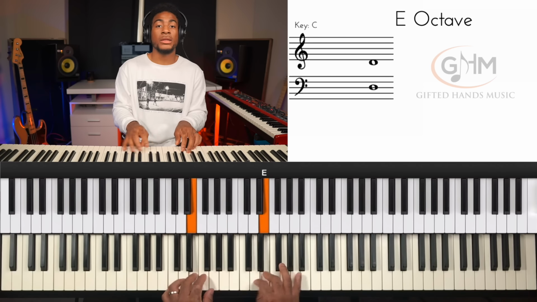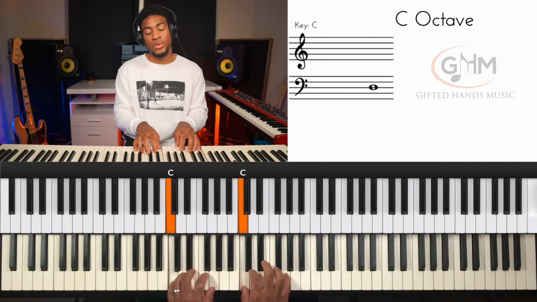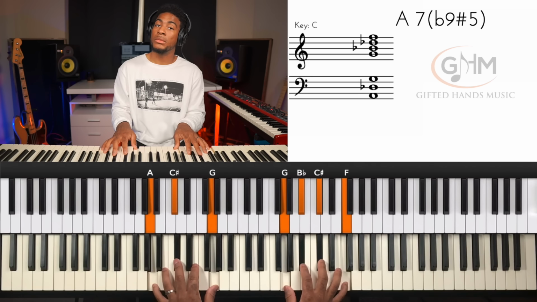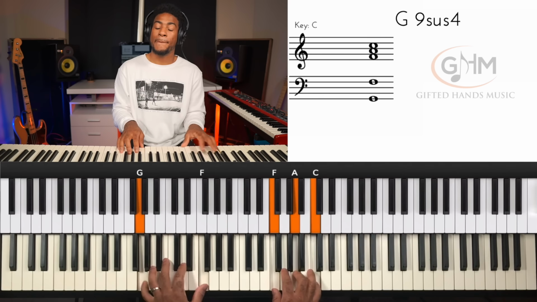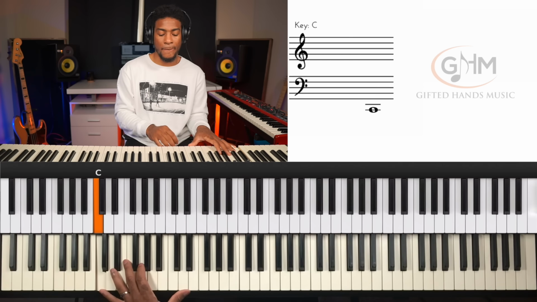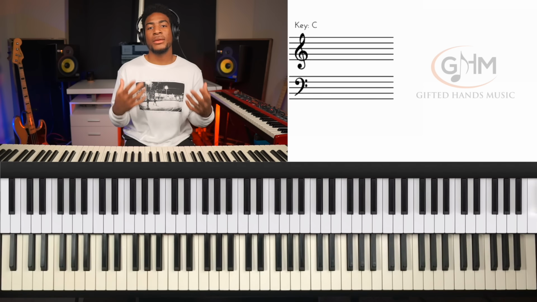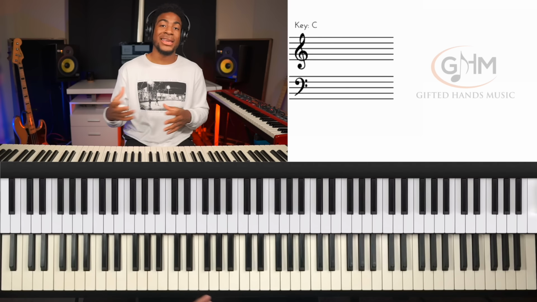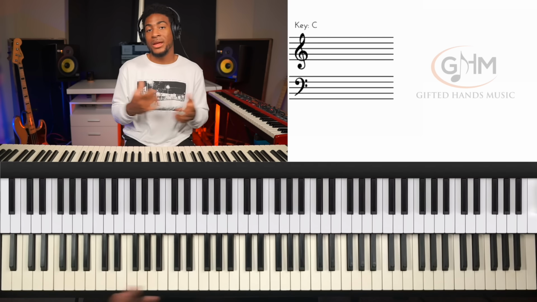So even though we're playing in C major with all white notes, I can play some black notes. As long as I understand the theory behind it, as long as I understand where I'm going and how I can get to where I'm going, then you can do whatever the heck you want to on the piano, right?